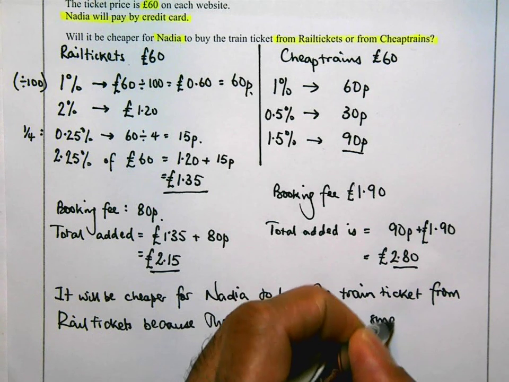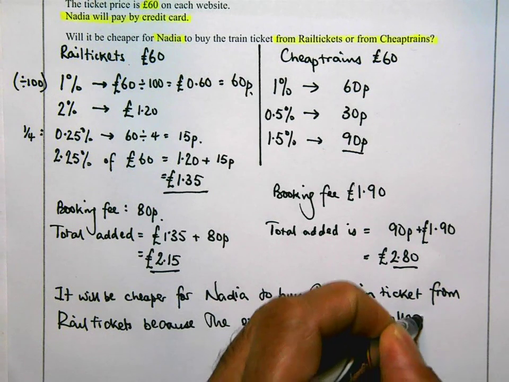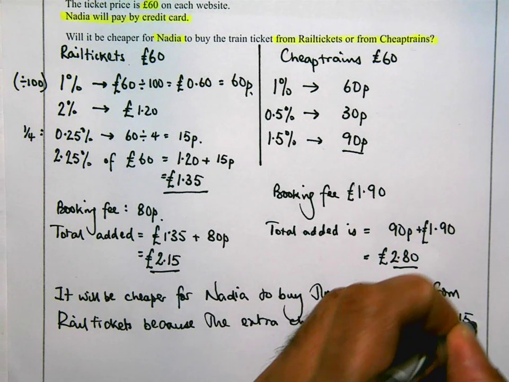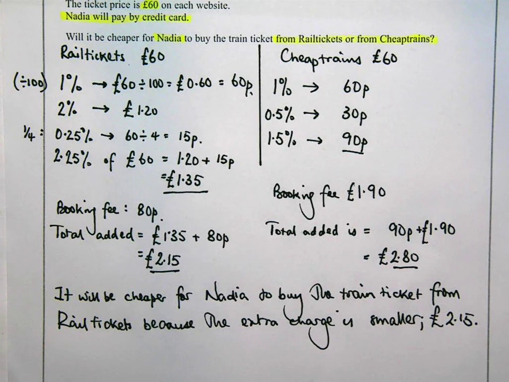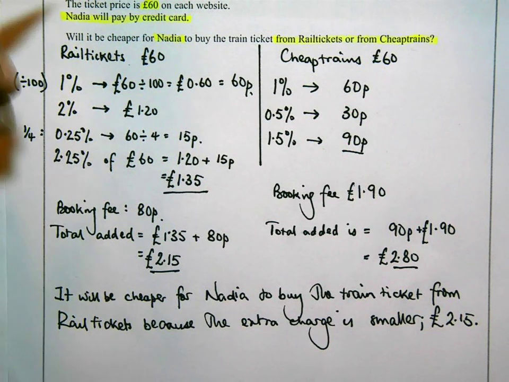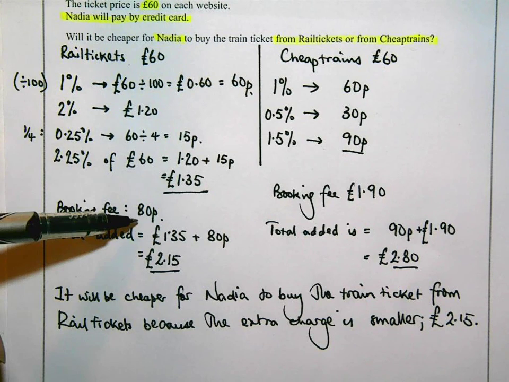£2.15. And that's it. Now, you need to go through the stages of each. The percentage calculation is pretty straightforward, but you need to realize that there are two things added on to the price of the ticket: the credit card charge as well as the booking fee. And I've done that in both of these. Look through this again. This question is pretty straightforward, and there's the potential to get quite a few marks in this.